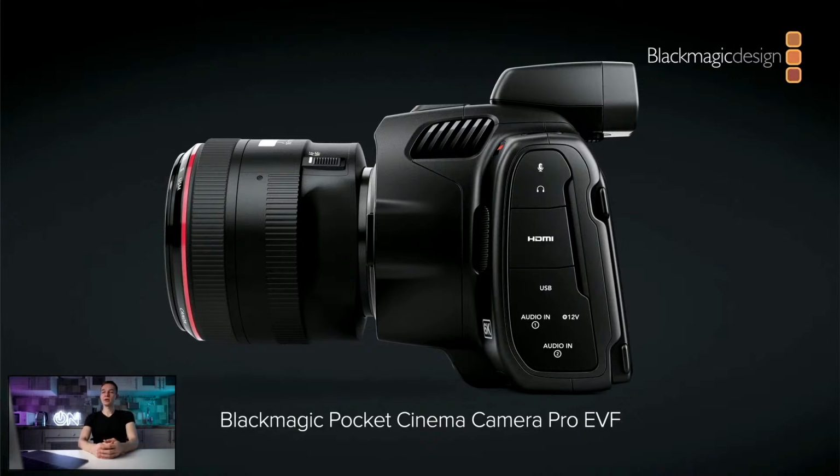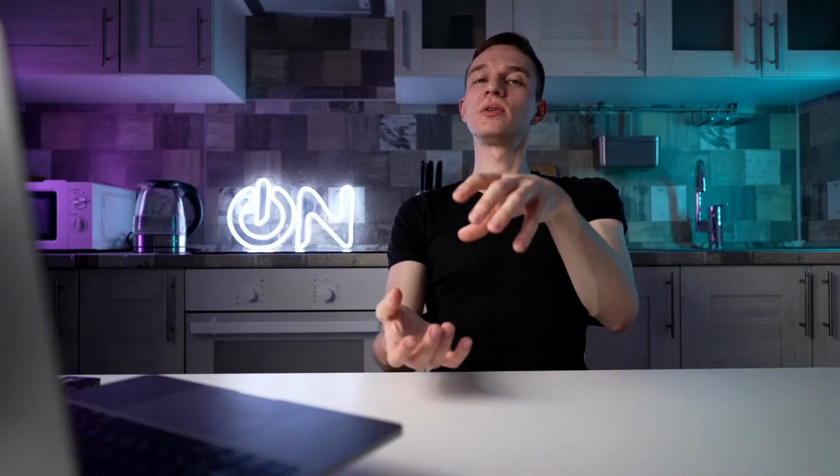Also, it comes with a battery grip. Unfortunately, I don't have a picture of the battery grip, but basically this camera, the Blackmagic Pocket Cinema Camera 6K Pro, such a long name, uses the Sony NP-F570 batteries, and it lasts for about an hour of recording 6K RAW with 1 battery. But the battery grip has a connection in the bottom.